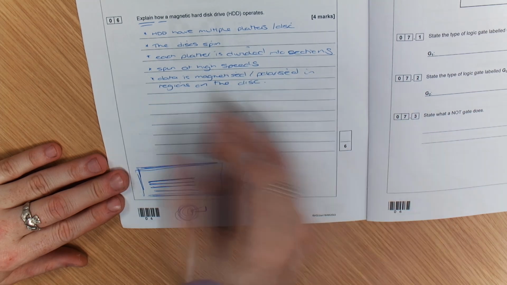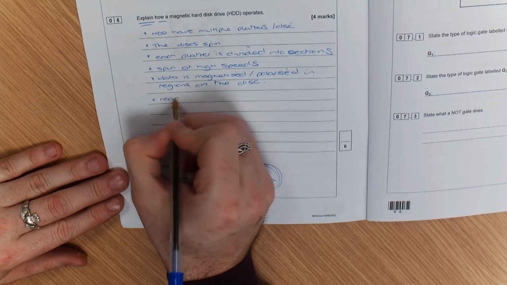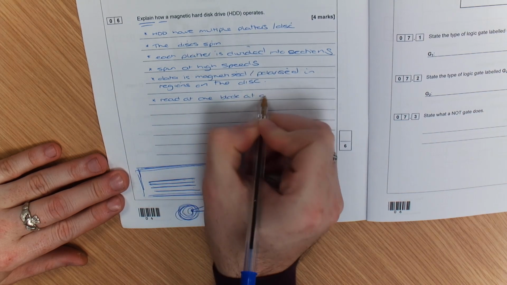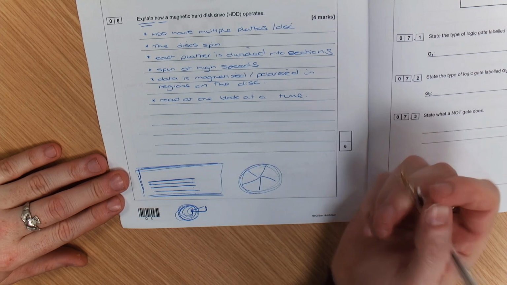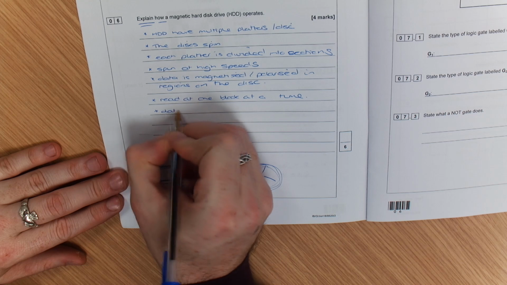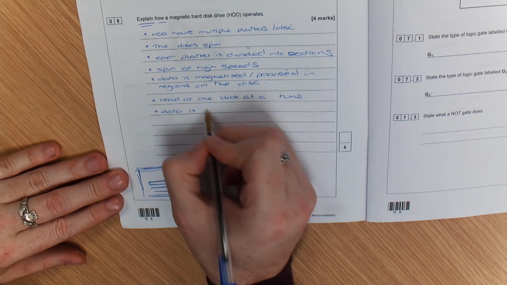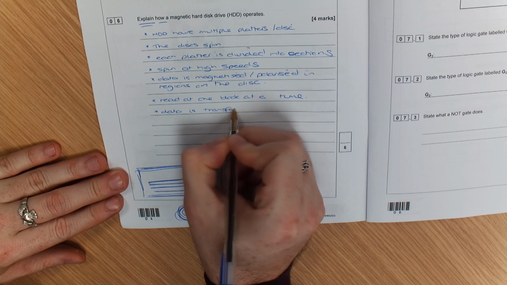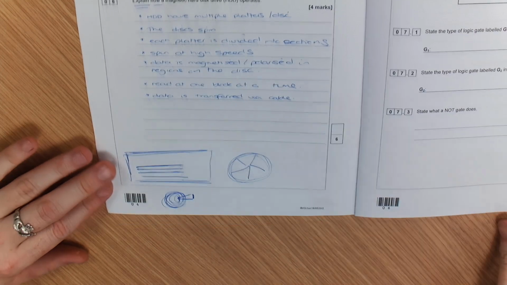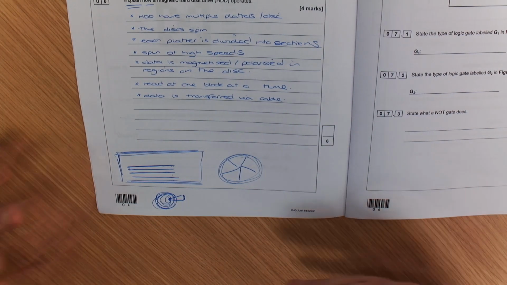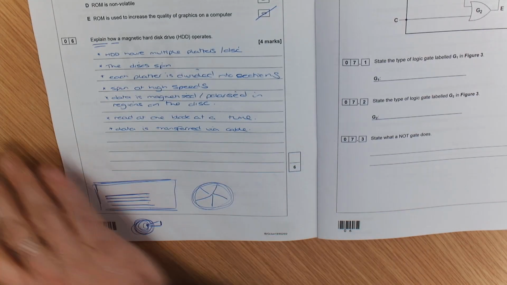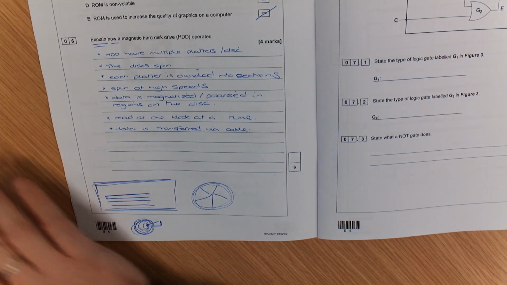Alright, data is read one block at a time. All right, and data is transferred via cable. These are all the things that you may neglect to write about, but it does say explain how. All right, so I'm just going to go on to the next question now.